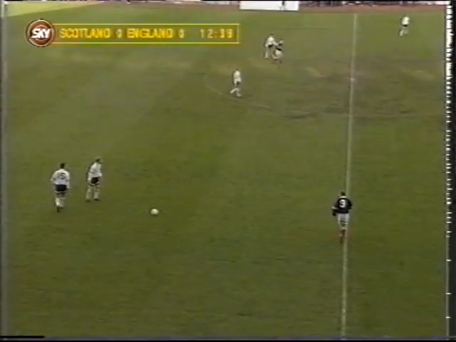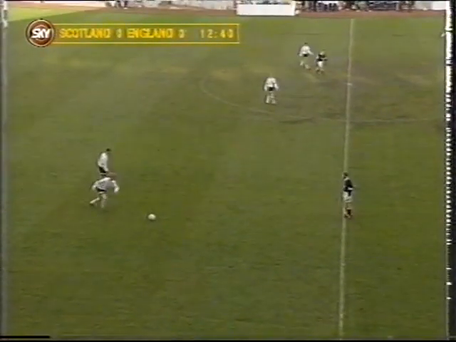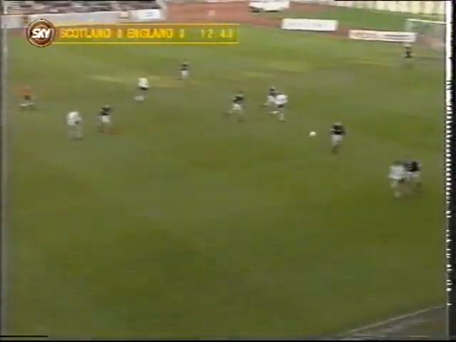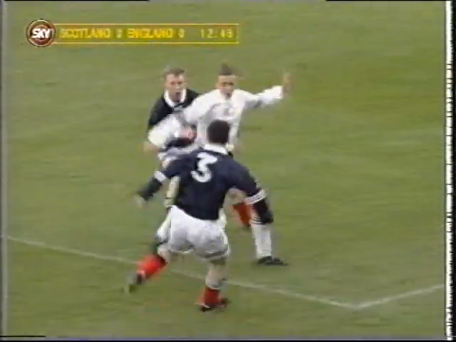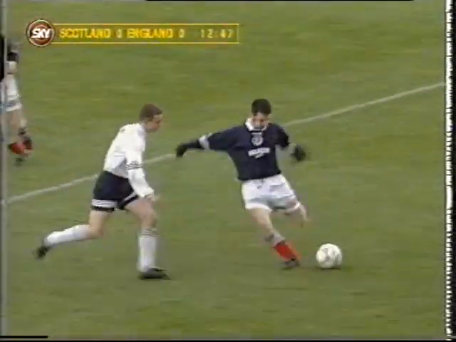So free kick to England. It'll be taken by Elliot Dickman. Helped on there by Marshall. Here's Branch, beaten to the ball by Riley.